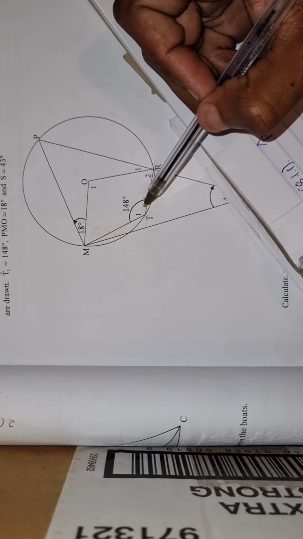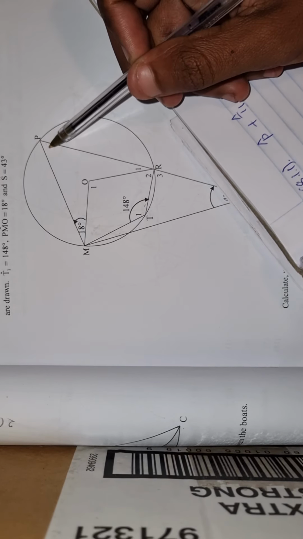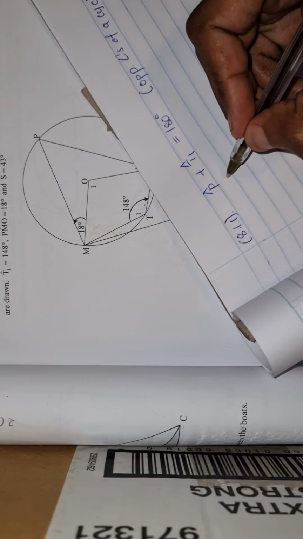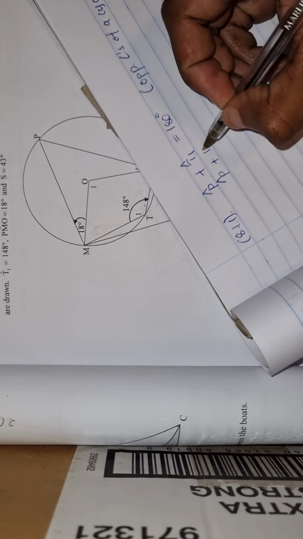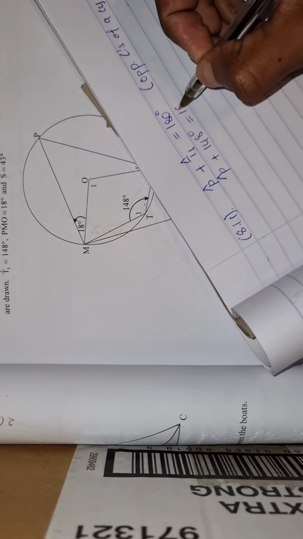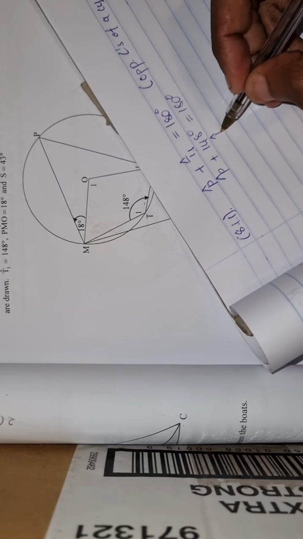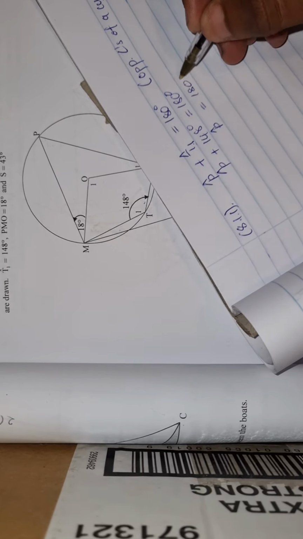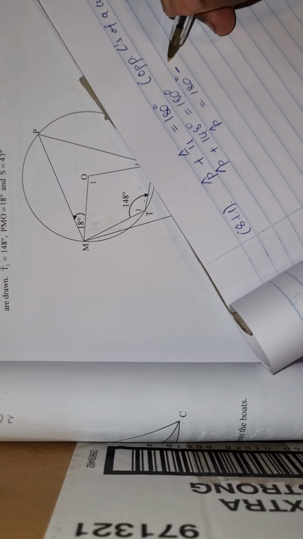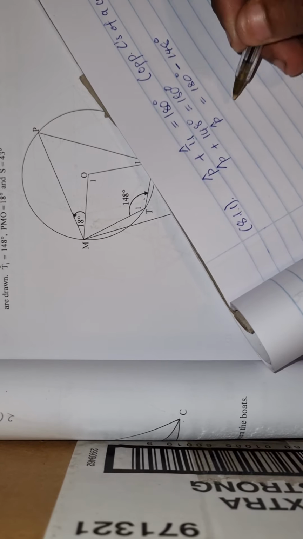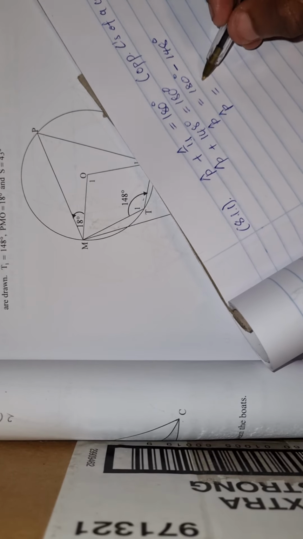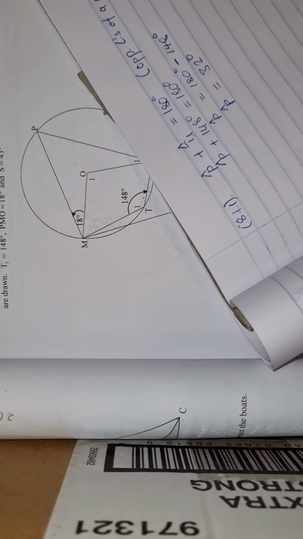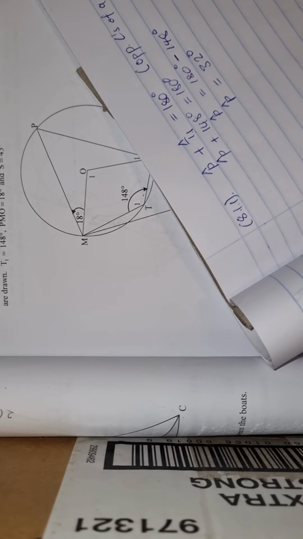Now we know the magnitude of angle T1, but we are looking for the magnitude of angle P. So we're going to say angle P, and what is the magnitude of angle T1? It's given to be 148 degrees, equal to 180 degrees. We transpose 148 to the other side, it changes sign, we have negative 148 degrees. Therefore angle P is equal to 180 minus 148, which is 32 degrees. Angle P is equal to 32 degrees.